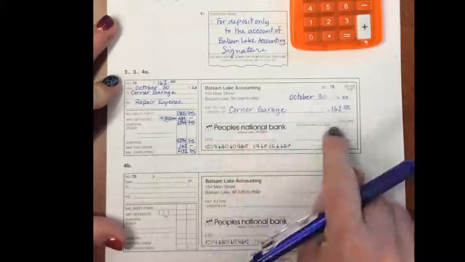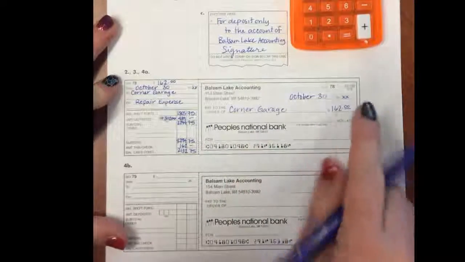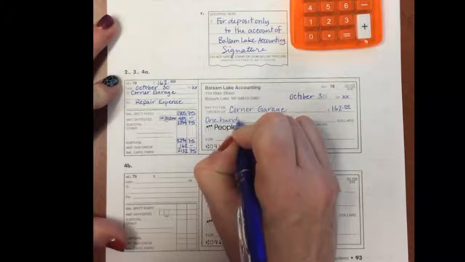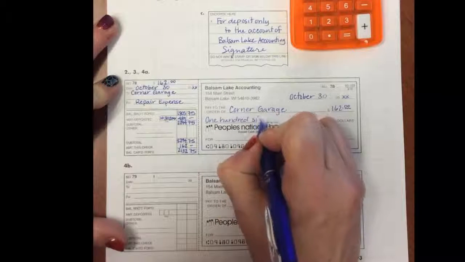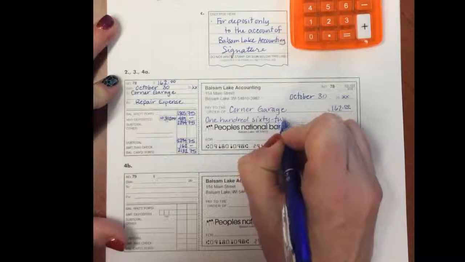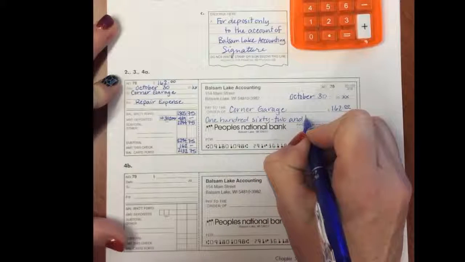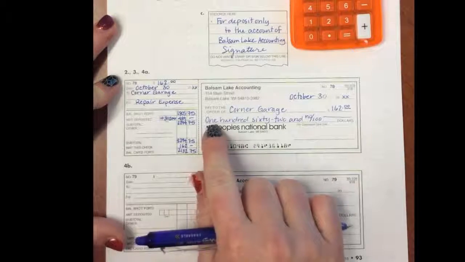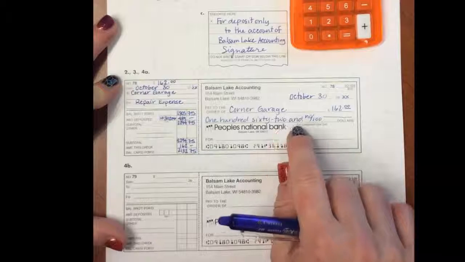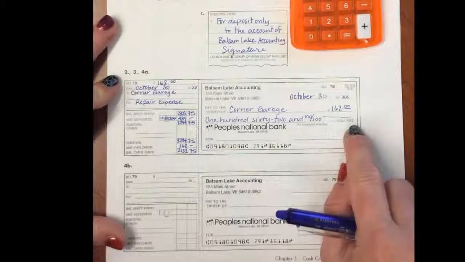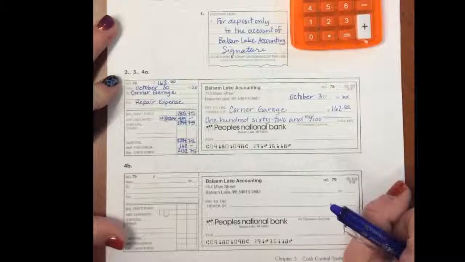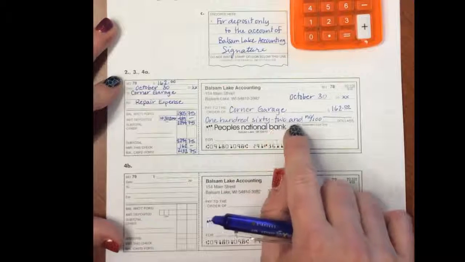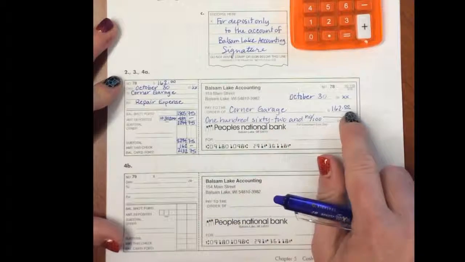Okay, down here, a lot of people do this line wrong. Notice it already has the word dollars here. So we're just going to write out 162 and no 100ths, and then we draw a line. A lot of time people will be like $162 and no 100ths dollars. Well, this word dollars takes care of everything, so it's redundant if you write the word dollars by hand. So we just write the whole amount, 162, and then our fractional amount, which is our cents.